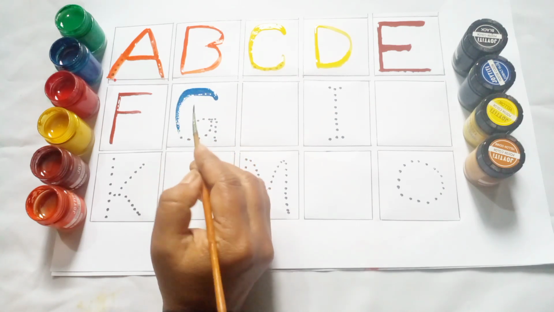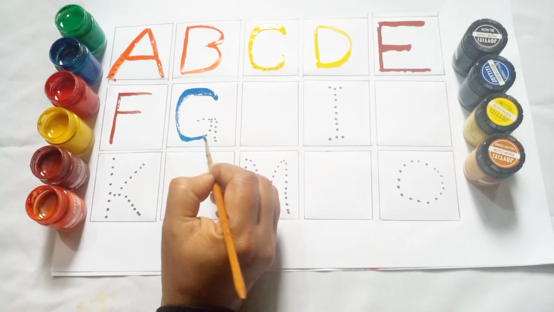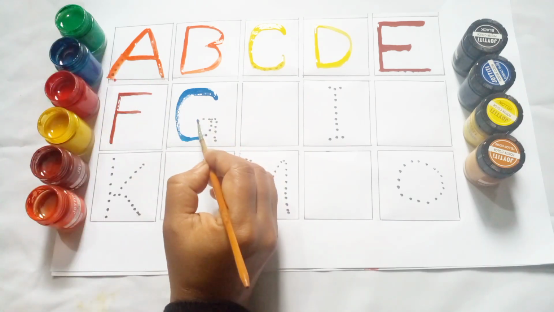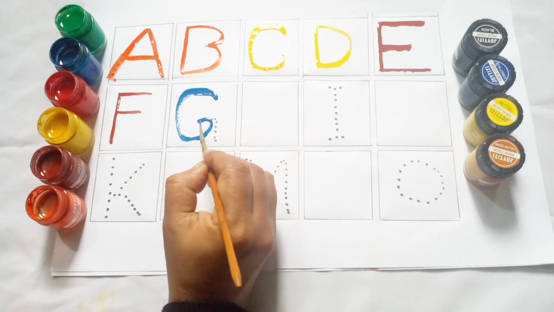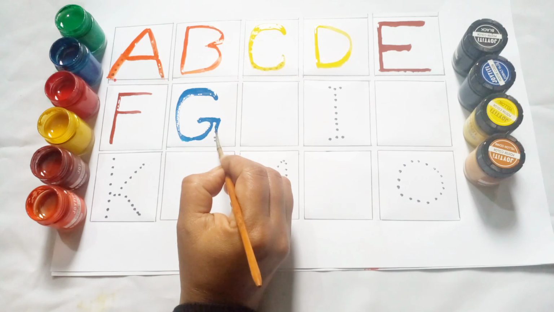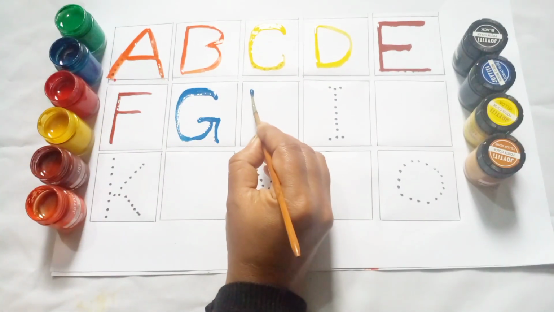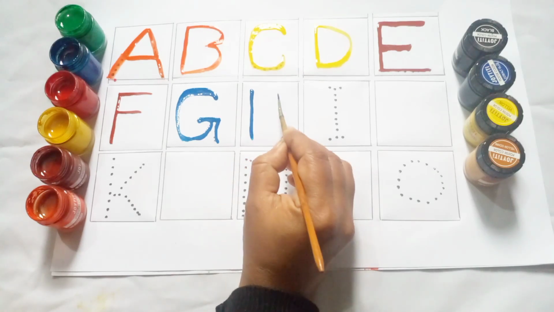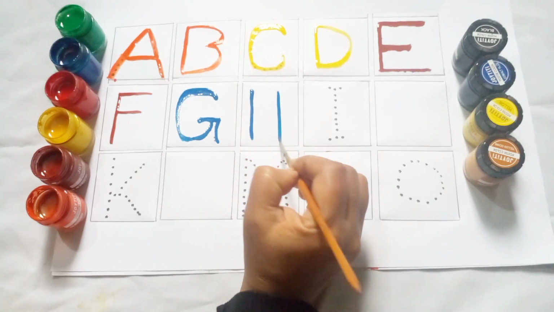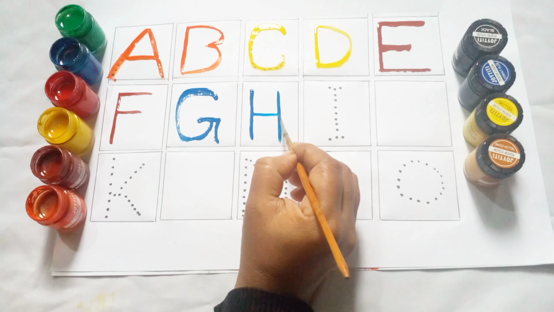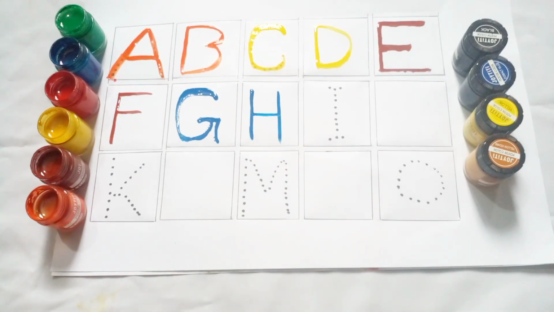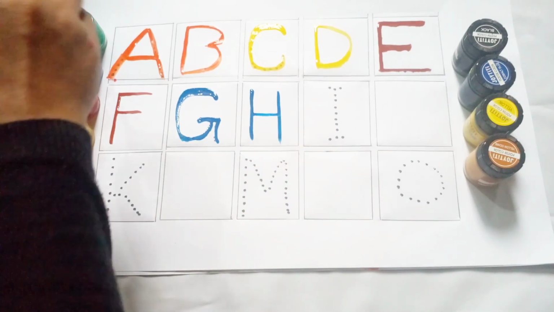G. Blue color, blue color. G. Blue color. G for goat, G for gun. H. Blue color, blue color, blue color. H for hen, H for hand.